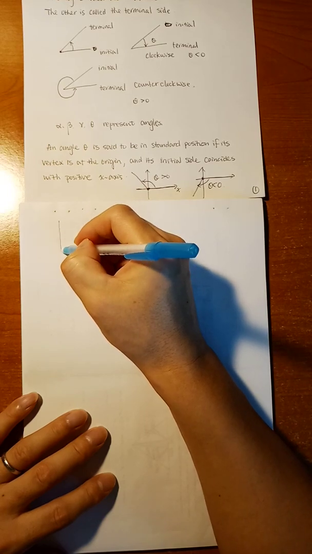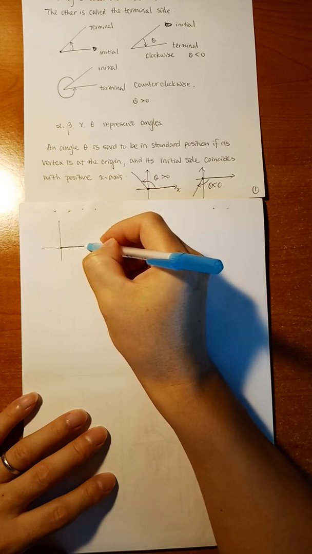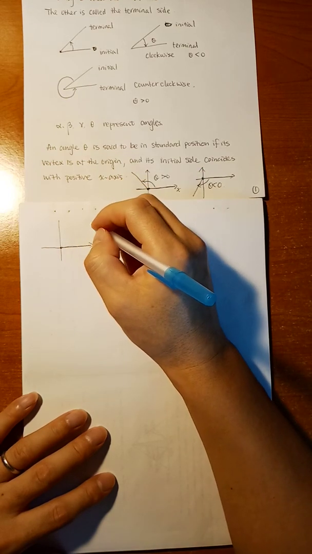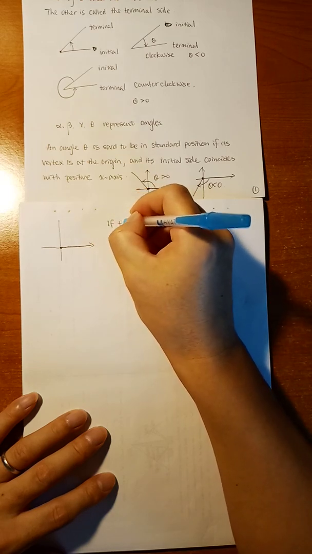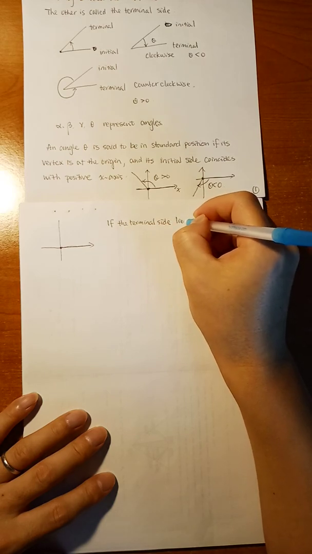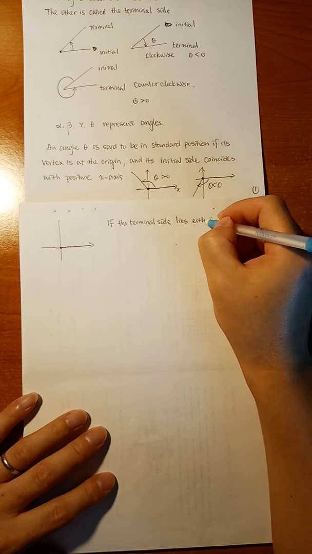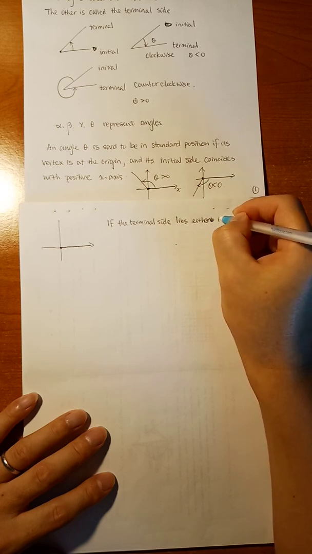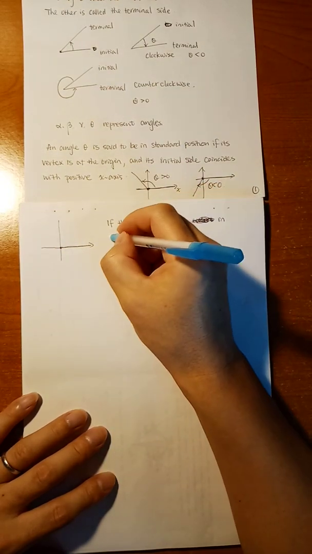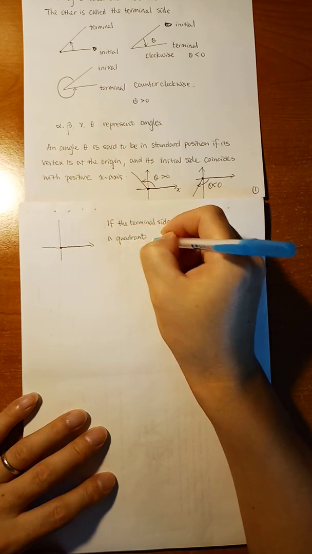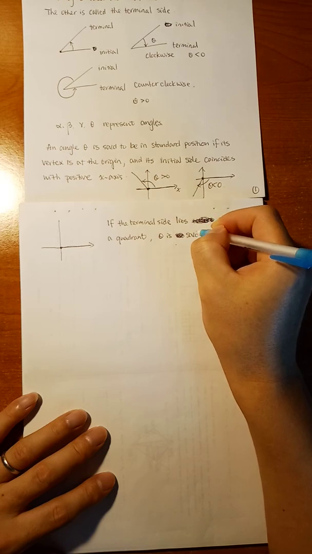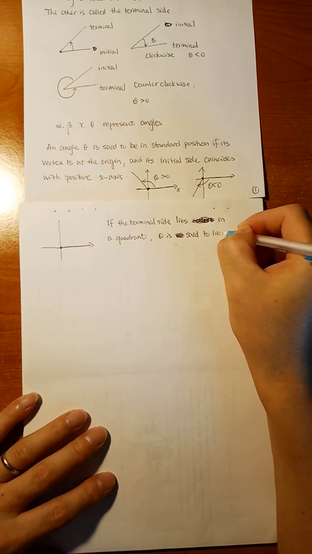So if the terminal side does not coincide with a coordinate axis, that is, if the terminal side lies in a quadrant, then theta is said to lie in the quadrant.